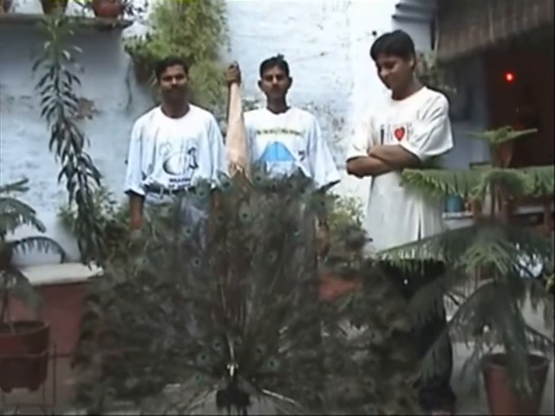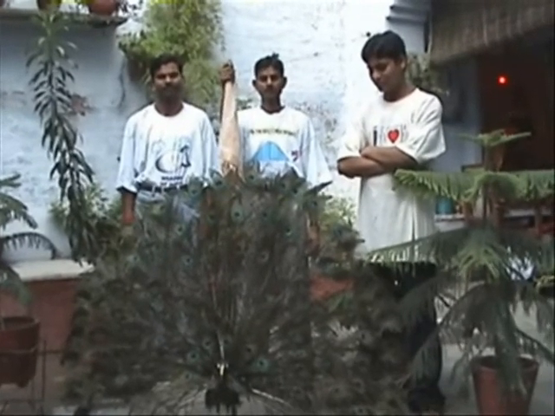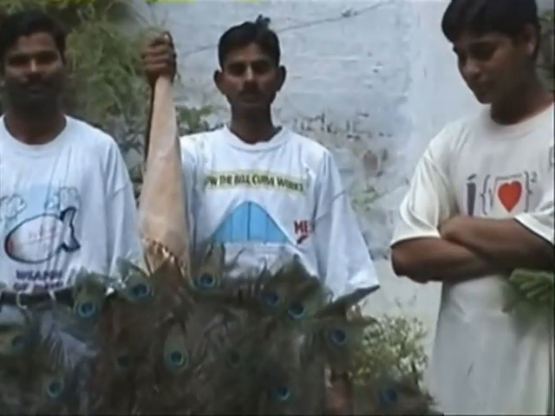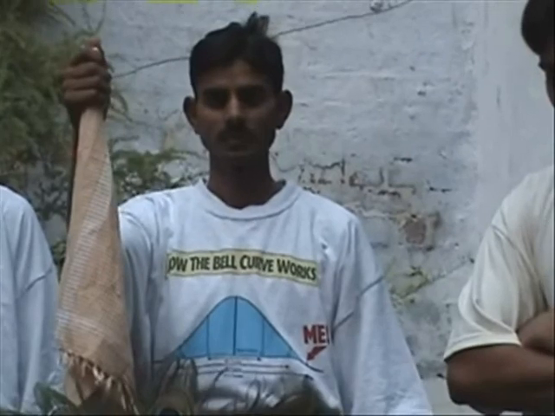Here is this beautiful peacock that Gautam has made, and we can see Bhola is standing in the center, right here, showing us the axis of symmetry, and he likes symmetry. You can see the bell curve on his shirt. And here is Gautam. Gautam, how many ocelli on your side?